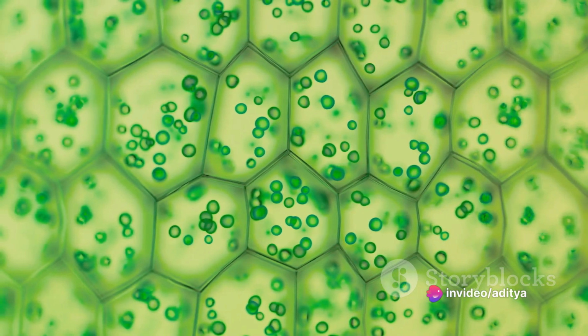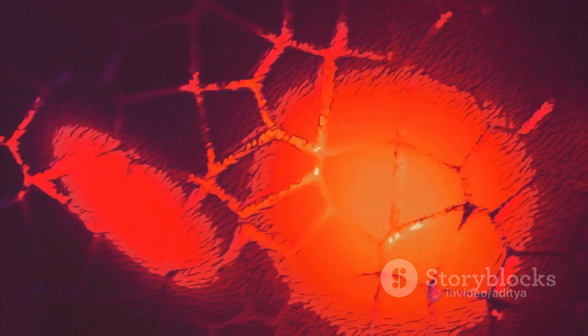Glycolysis begins in the cytoplasm of the cells, where one molecule of glucose is broken down into two molecules of pyruvate, releasing energy in the form of ATP. This process doesn't require oxygen, which makes it an anaerobic process.